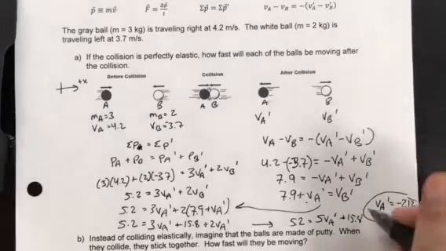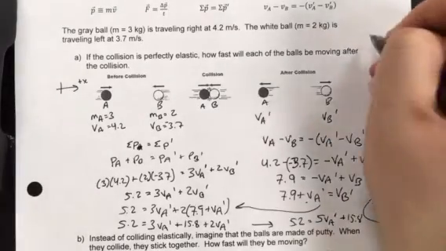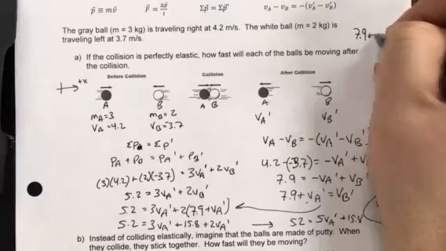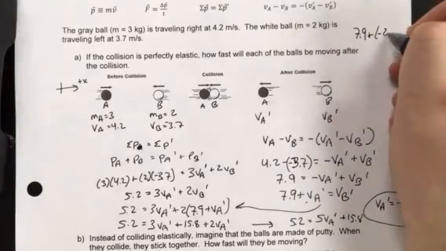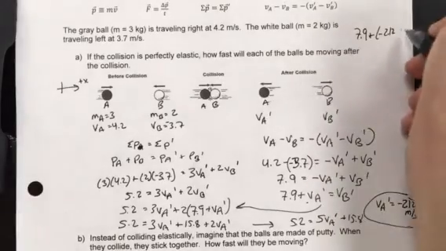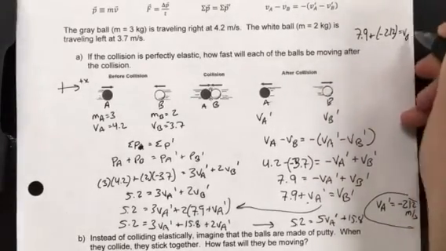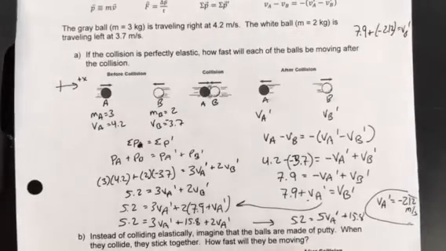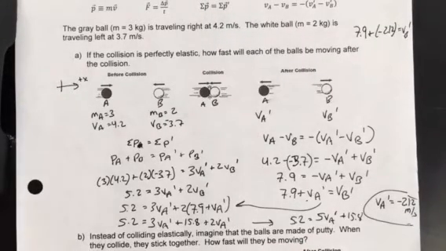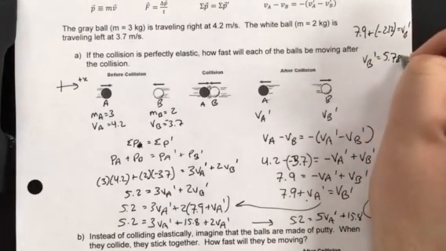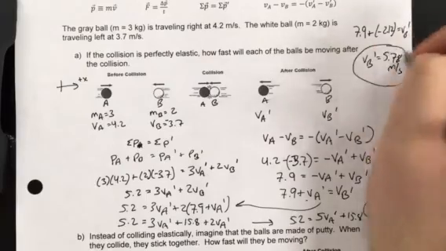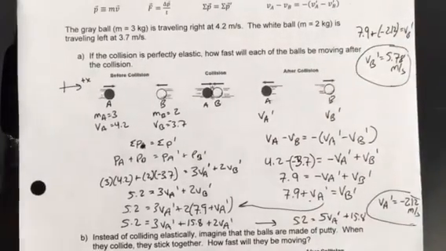I'm running out of room here, but 7.9 plus negative 2.12 equals VB prime. And I get VB prime is 5.78 meters per second. And again, it makes sense that that's positive because it's going forward. So that's the basic elastic collision problem.